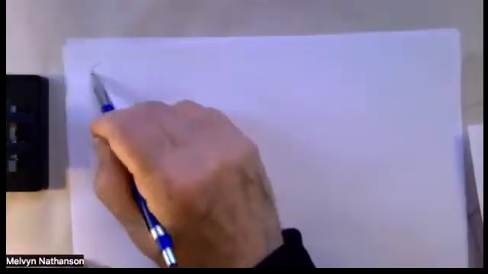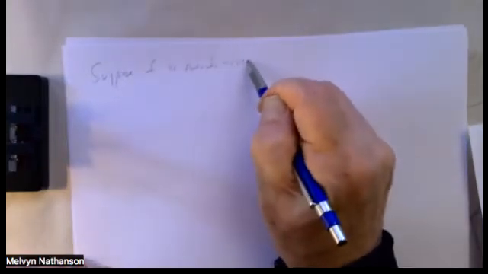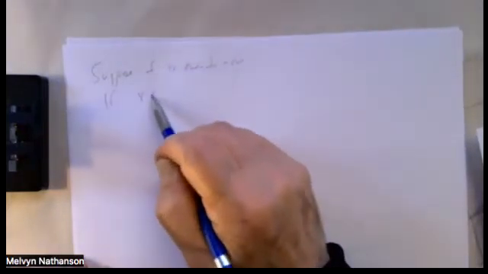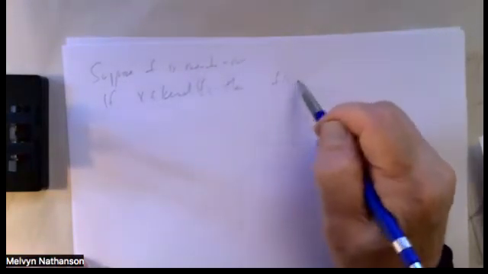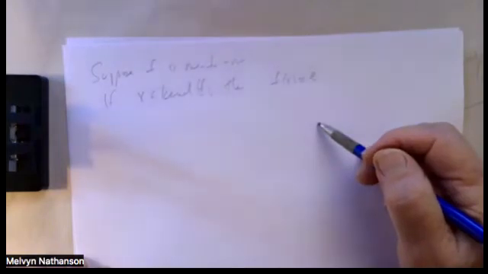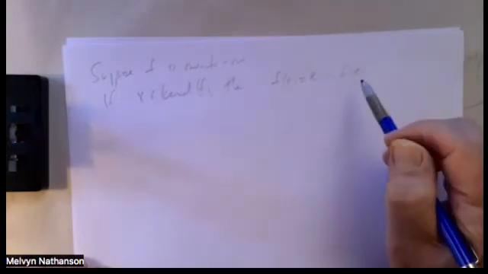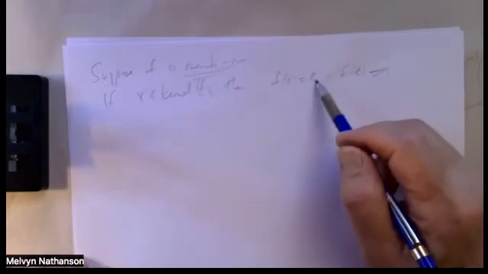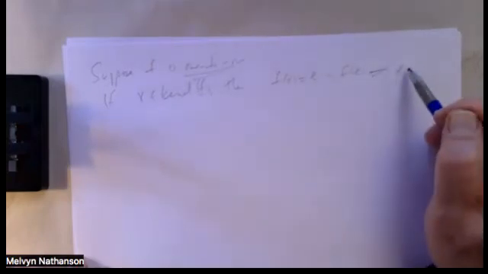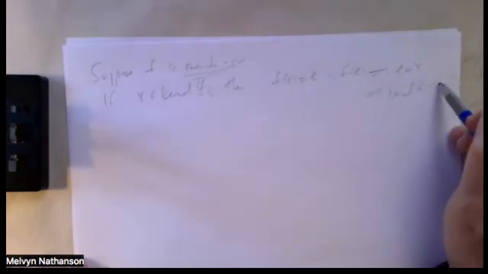And what about the converse? Suppose F is 1-to-1. If X is in the kernel of F, then F of X is the identity. That's what it means to be in the kernel. But the identity is F of E. So E and X both get mapped to the identity. And if F is 1-to-1, there's only one element that gets mapped to any given element in G prime. So E equals X. So the only element in the kernel is the identity.